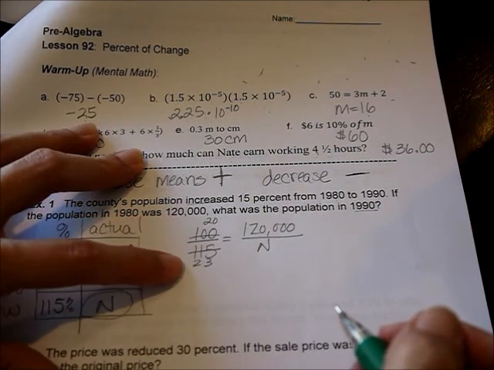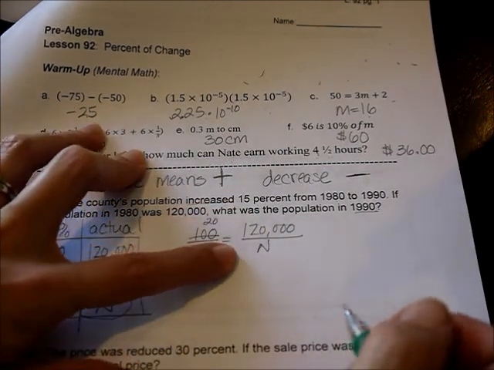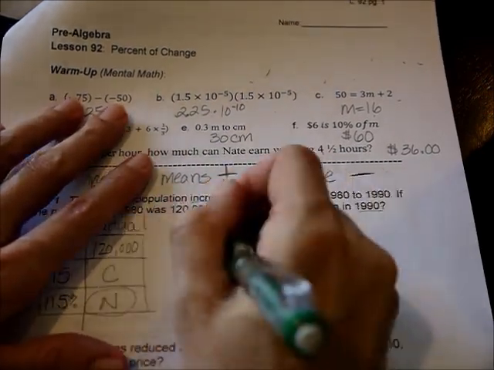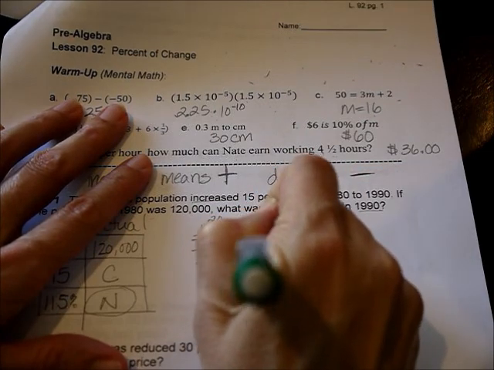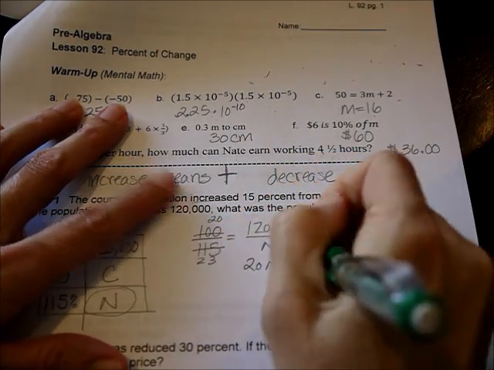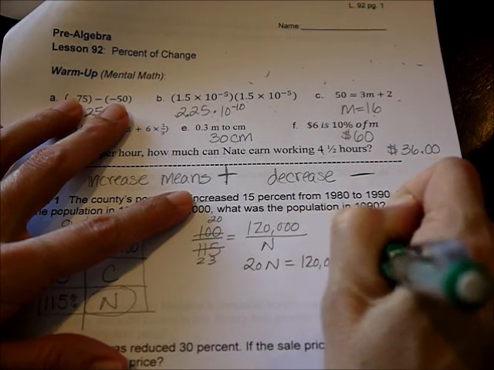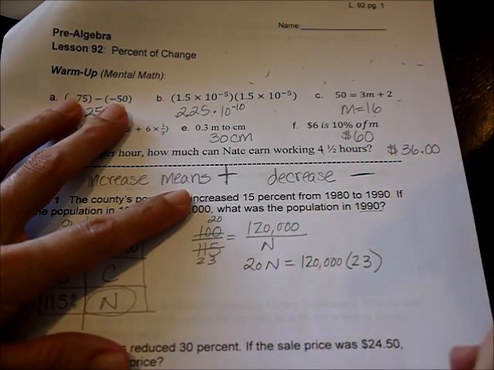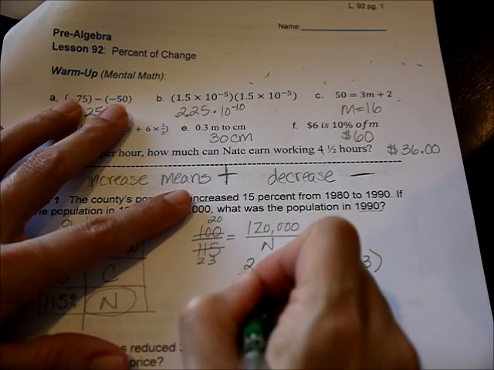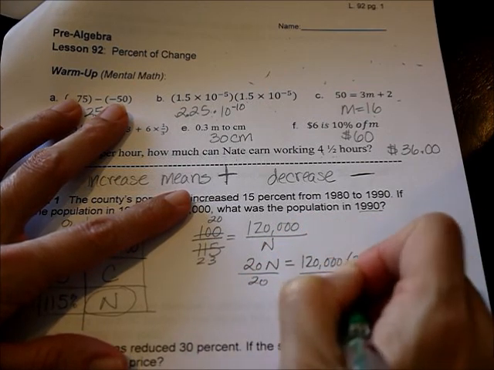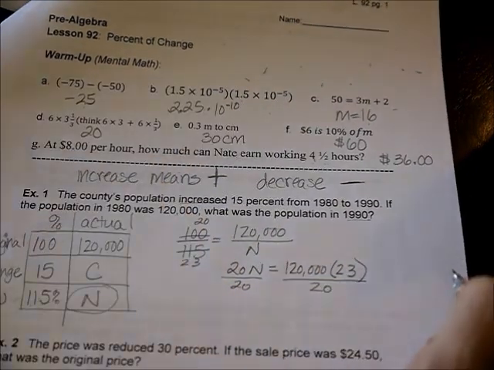So we have 20 over 23 equals 120,000 over n. So now we can do cross product. 20n equals 120,000 times 23. Okay? And now to get n by itself, we're going to divide both sides by 20.